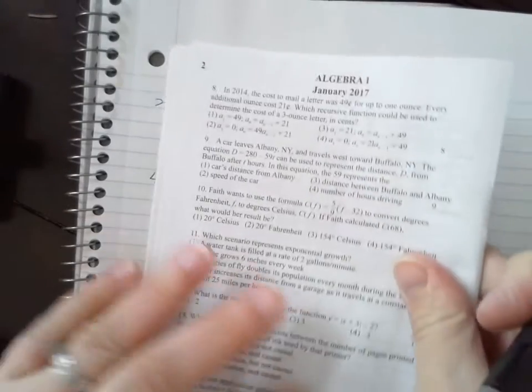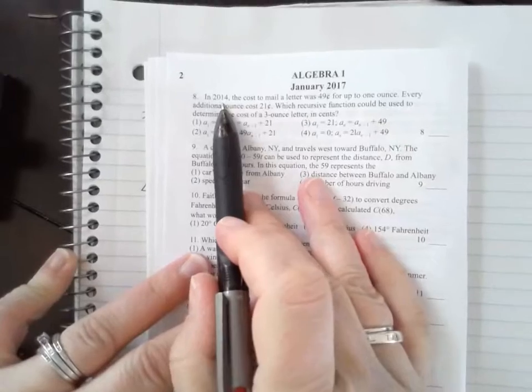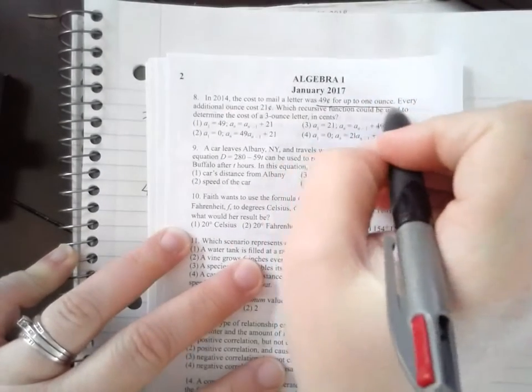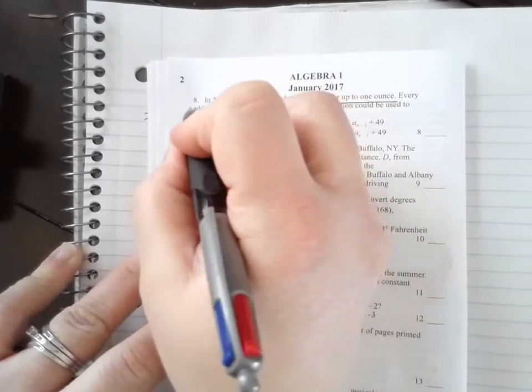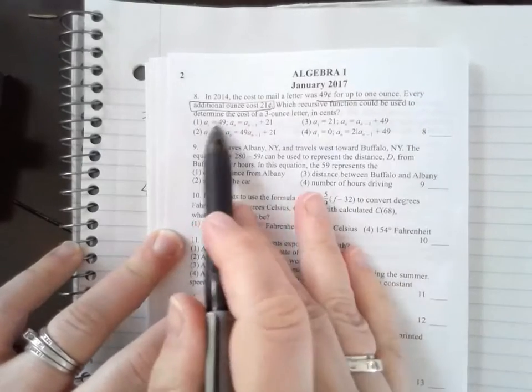Moving on, just trucking through. It says in 2014, the cost to mail a letter was 49 cents for up to 1 ounce. Every additional ounce was 21 cents. Which recursive function could be used to determine the cost?